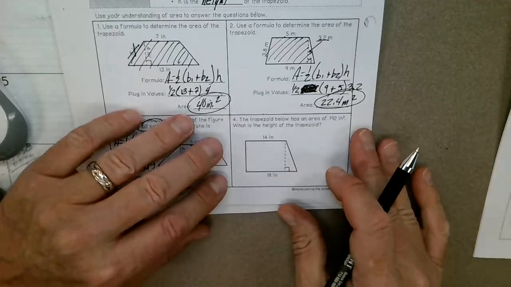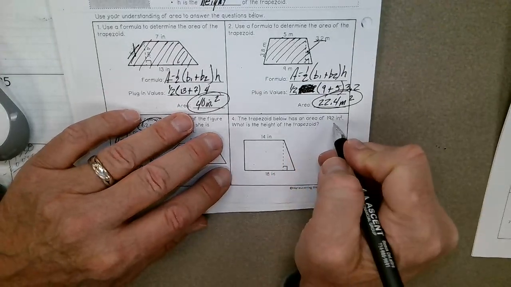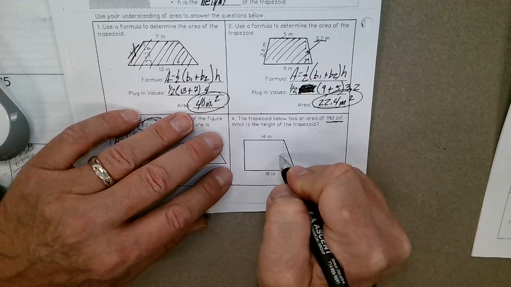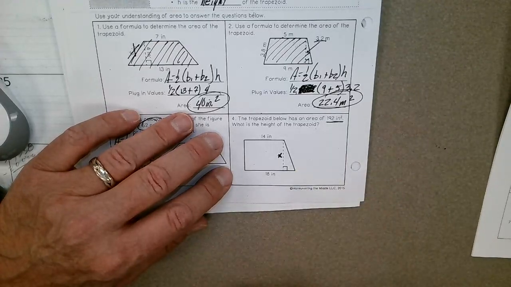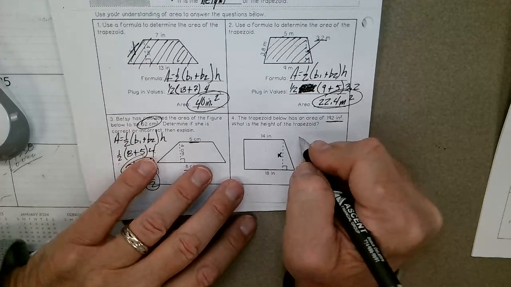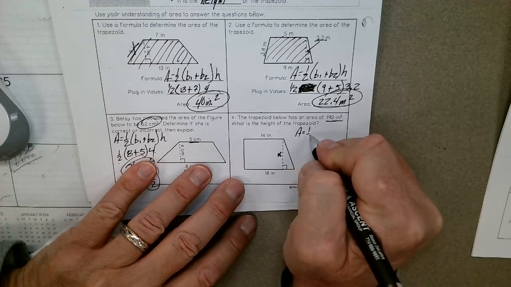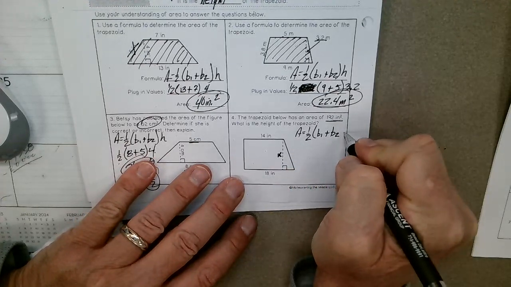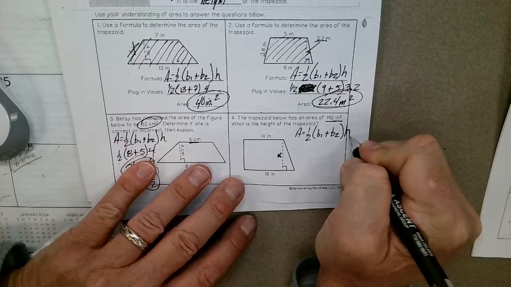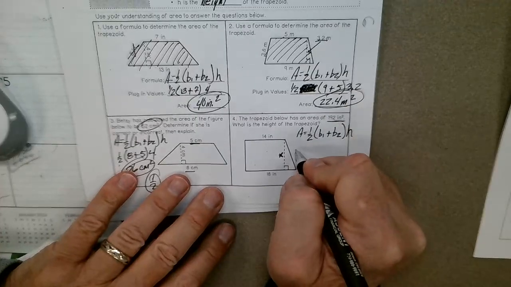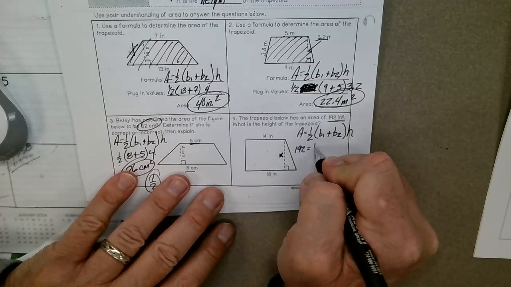Let's continue on number 4. The trapezoid, they're giving us the area. What is the height? So what is that piece right there? So if you remember, we did this with parallelograms. So let's write our formula down. Area is 1/2 base 1 plus base 2, and we're looking for the height, okay? Let's write in what we know. I know I have the area of 192.